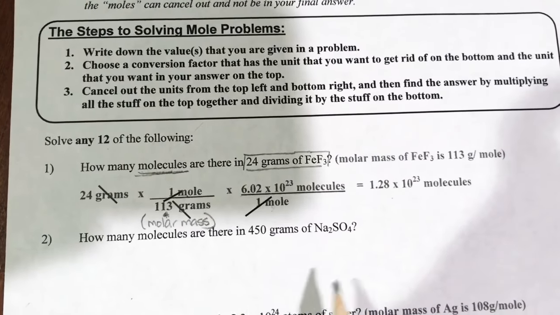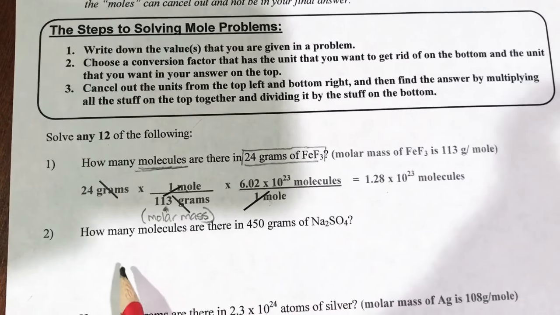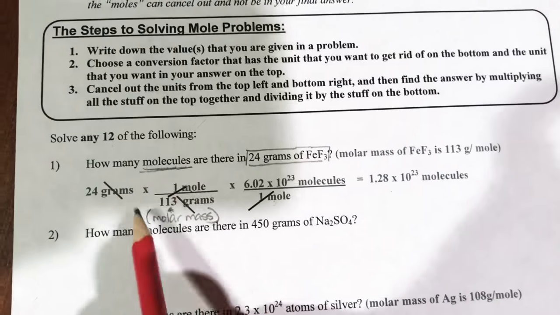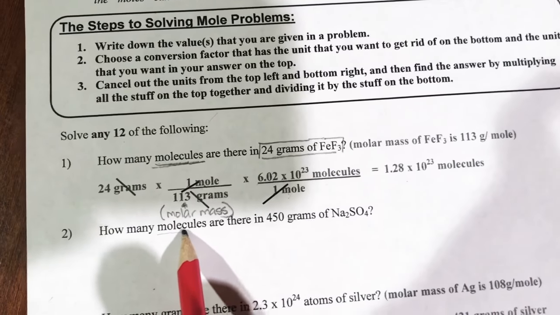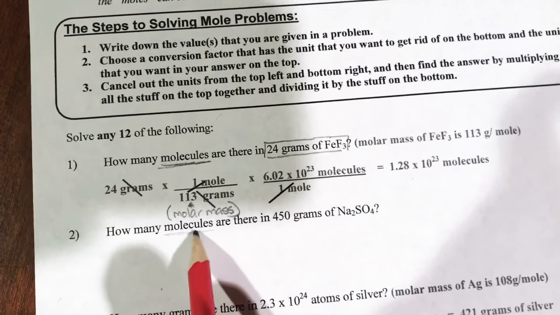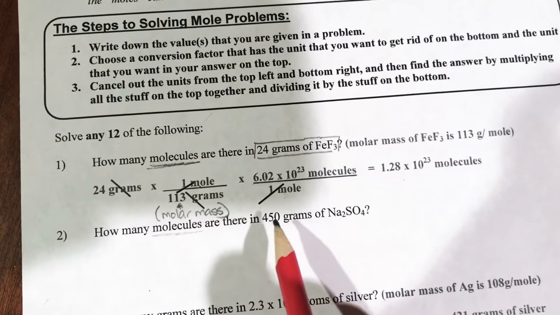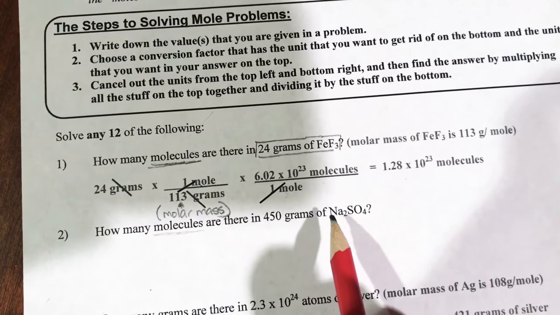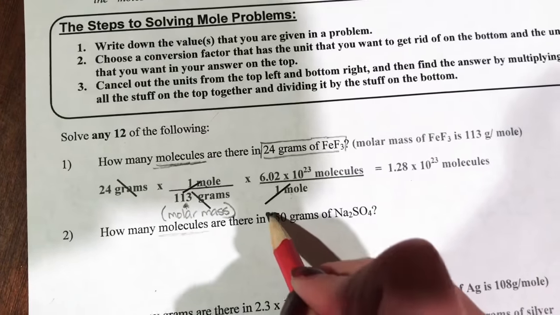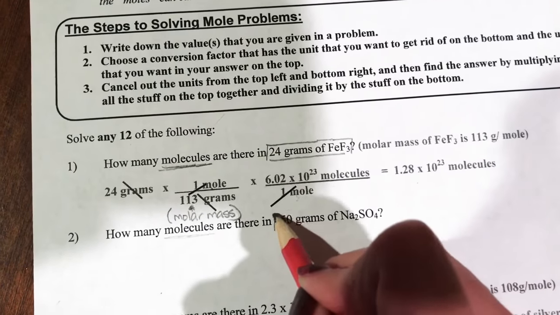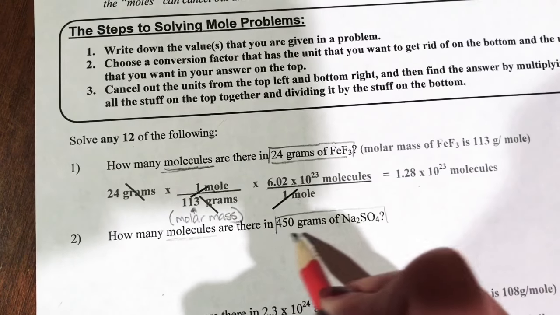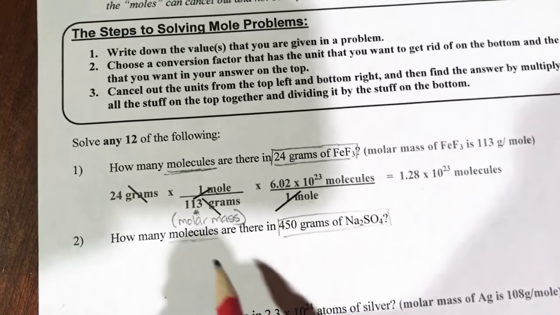Okay, so we are going to go ahead and do example number 2. Notice it asks us how many molecules are there in 450 grams of sodium sulfate. So I'm starting with 450 grams of Na2SO4, and I'm trying to find molecules.